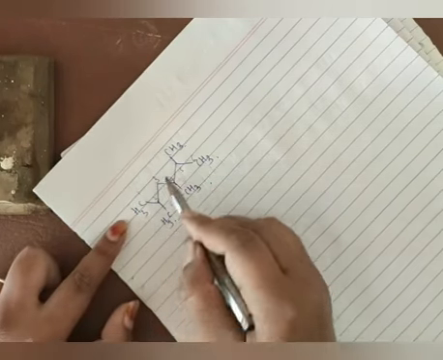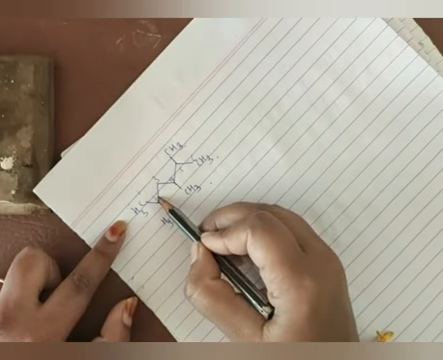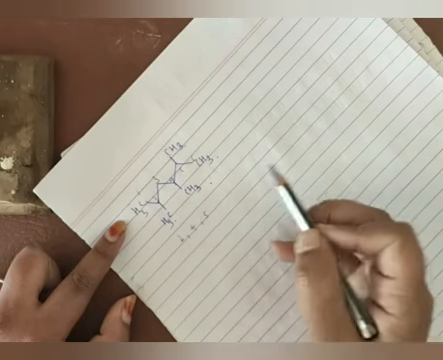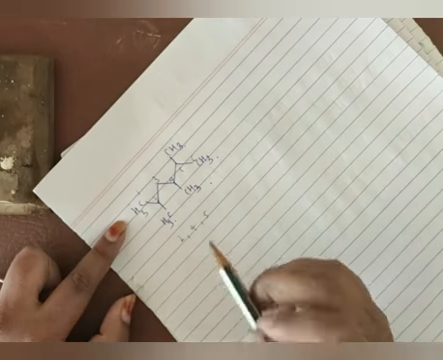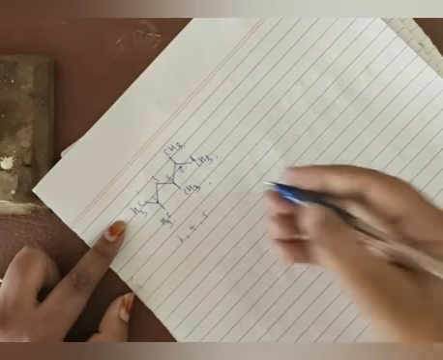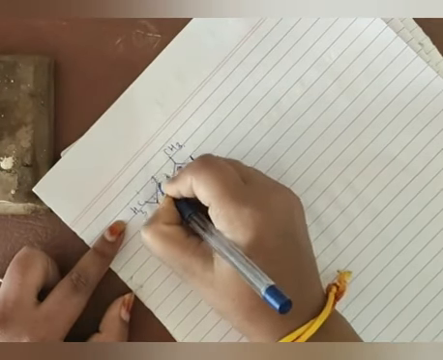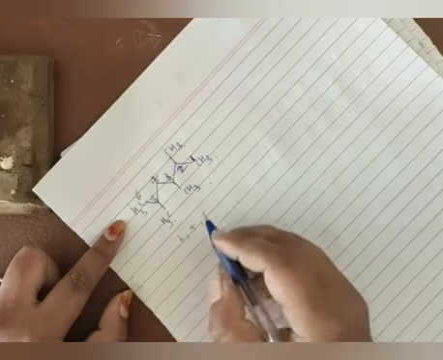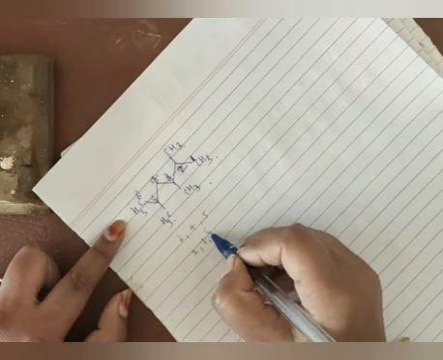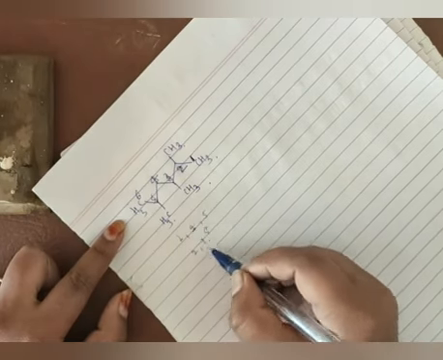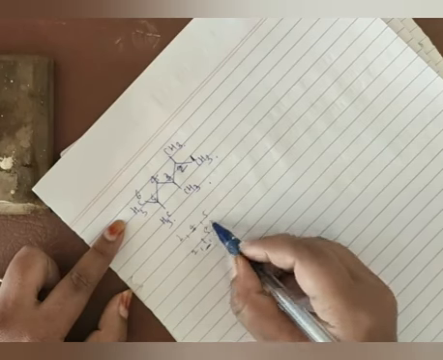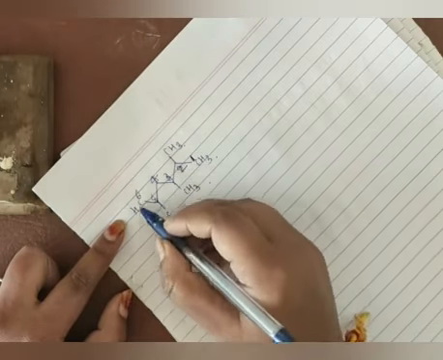If I number from this side, at the 2nd, 4th and 5th carbon atoms we have a methyl group. When I start from this side, 1, 2, 3, 4, 5 and 6. Now check here, we have methyl at the 2nd carbon atom, at the 3rd carbon atom and at the 5th carbon atom. As compared to the 4th, 3rd is lower. Yes or no? So I give lower numbers, 2, 3, 5, all are lower. So you have to start numbering from this side.